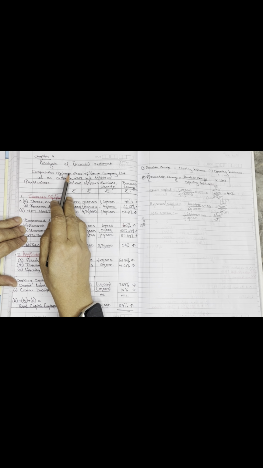Now here we are doing comparative balance sheet. It is not a normal balance sheet, it is comparative balance sheet.